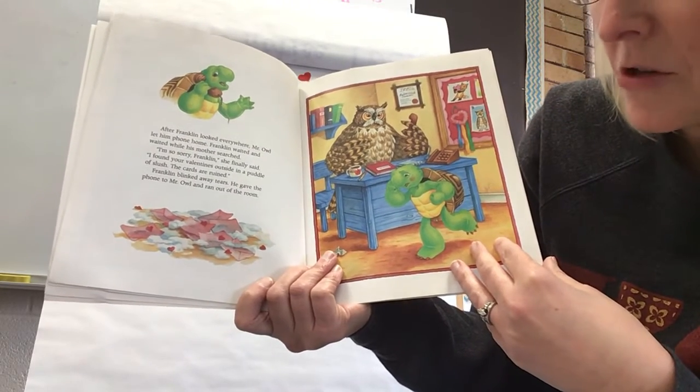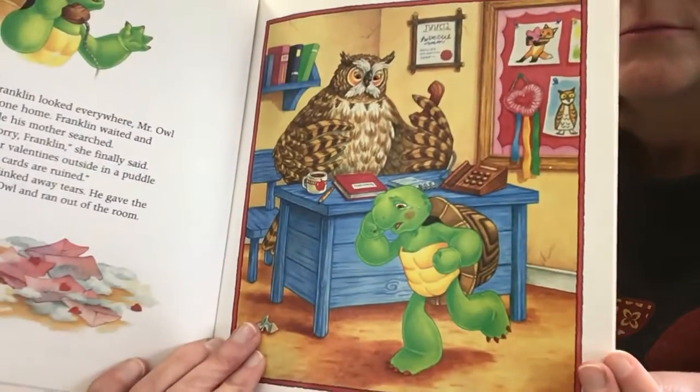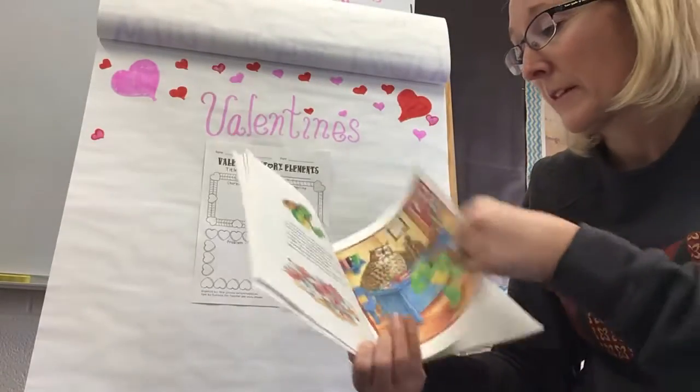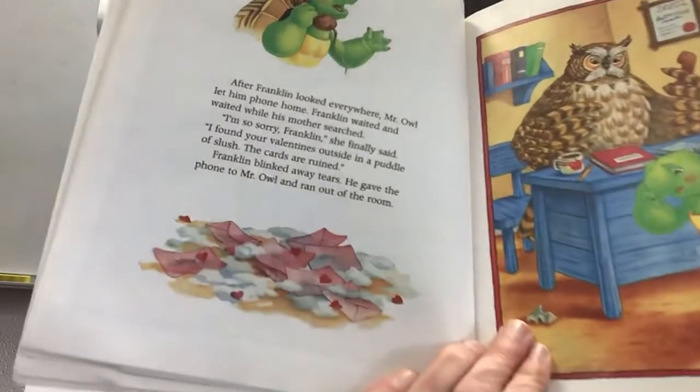He gave the phone to Mr. Owl and ran out of the room. Oh, he's super sad. And when you see the cards all there in a pile of slush, yeah.